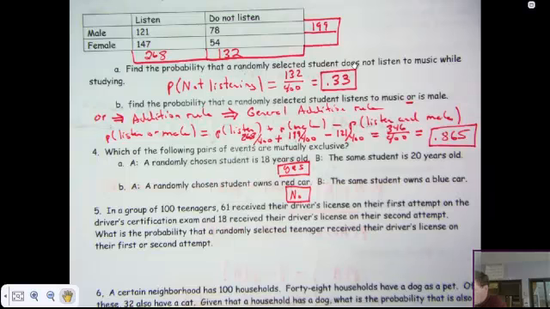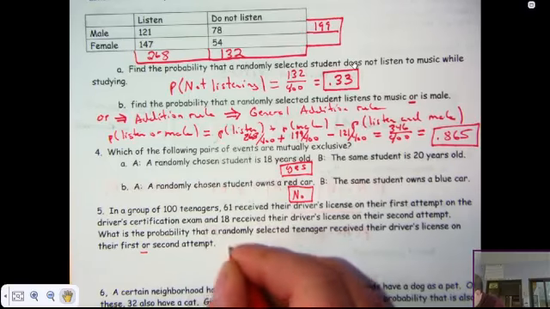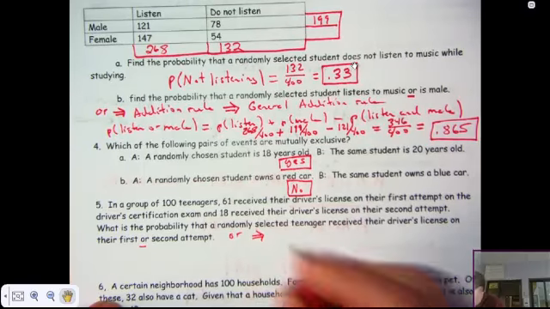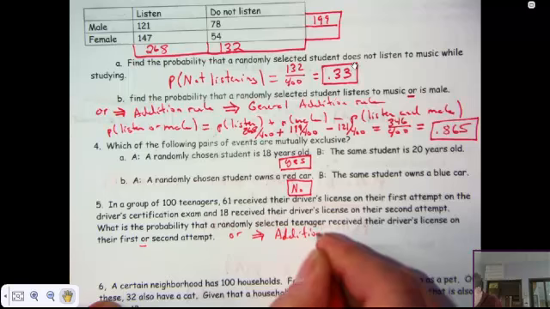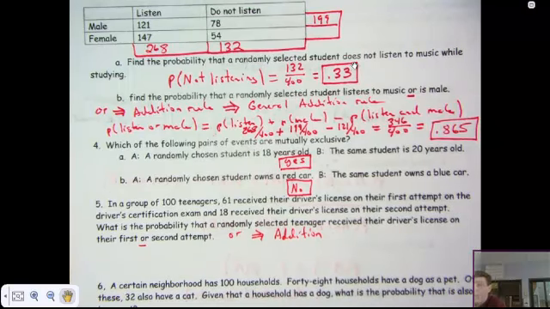So it's an or, right? And or means addition. You have to ask yourself then, are they mutually exclusive? Can both happen at the same time?